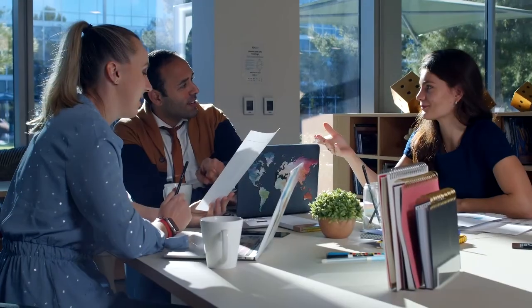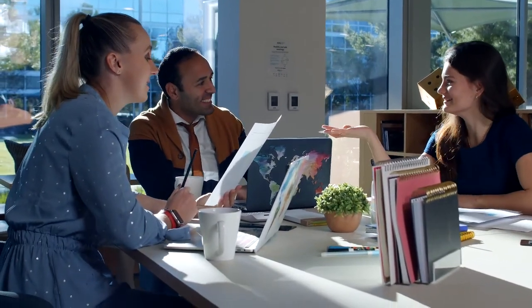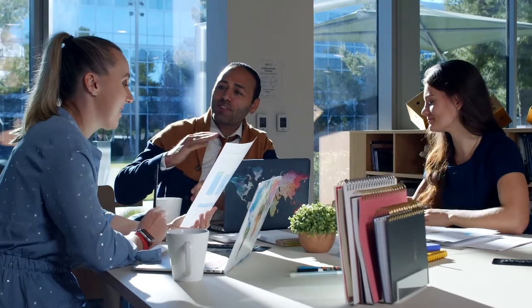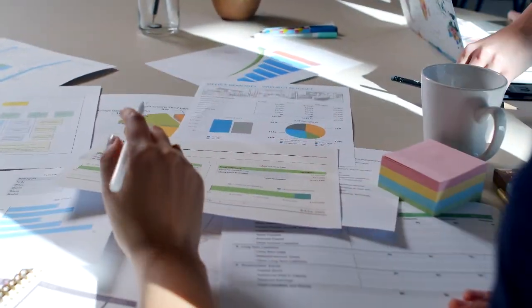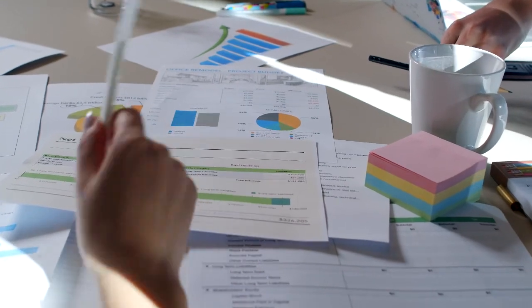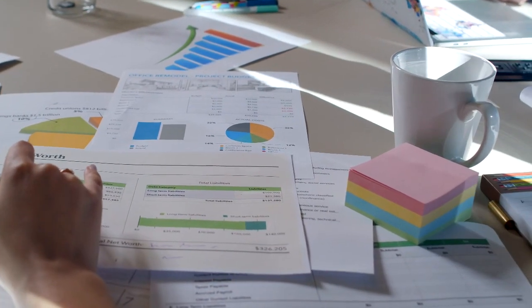Communication objectives should be SMART, as in S for specific and clear, M for measurable, A for attainable, R for realistic, and T for time bound.